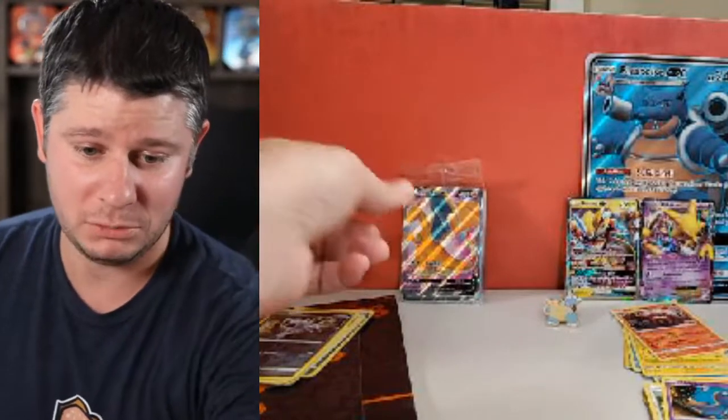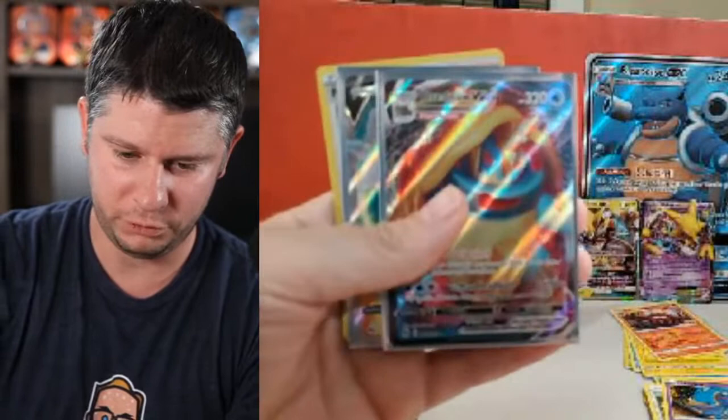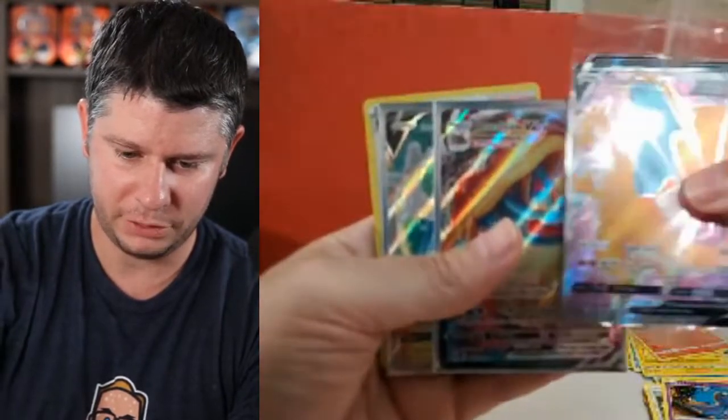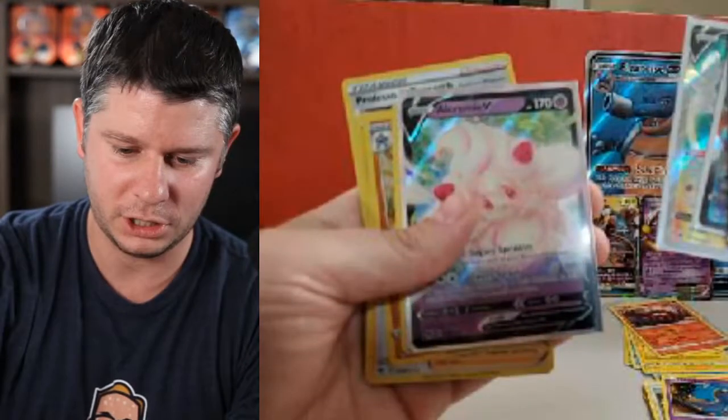So we pulled some decent ones for those that just came at the end. We've pulled from the Champion's Path, the Dreadnought VMAX, the Galarian Cursola, the Alcremie. So it was a pretty good opening.